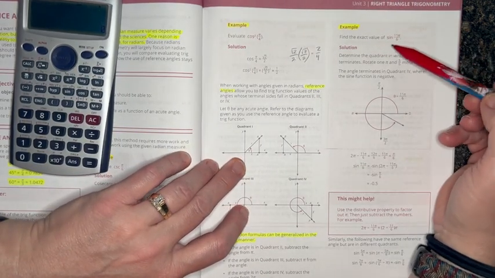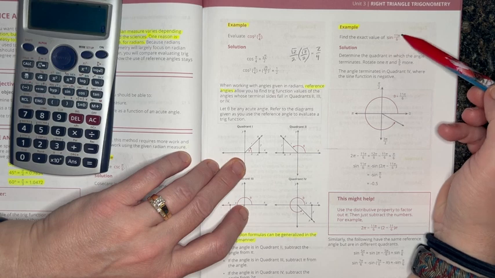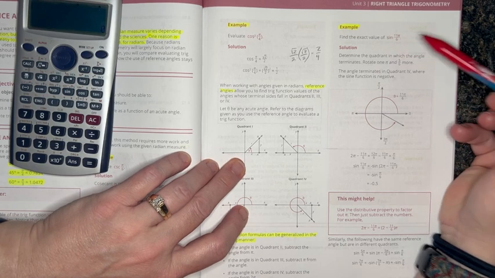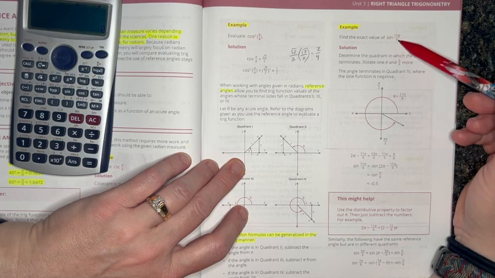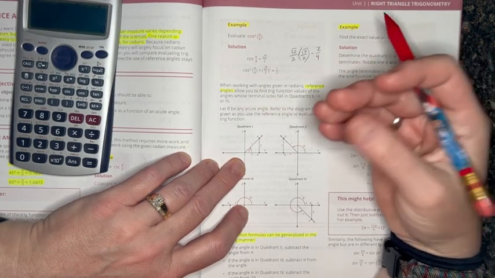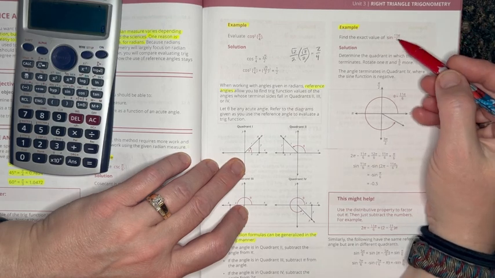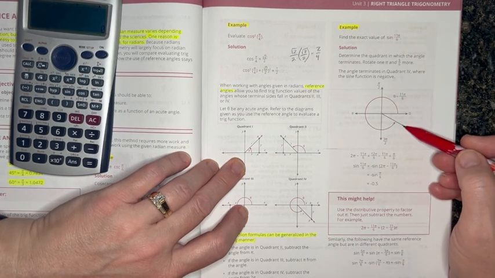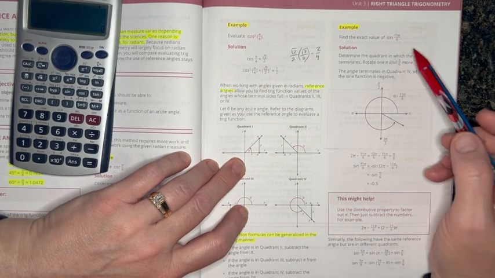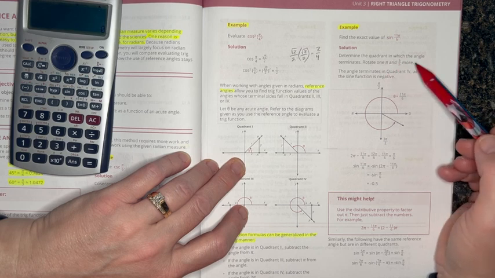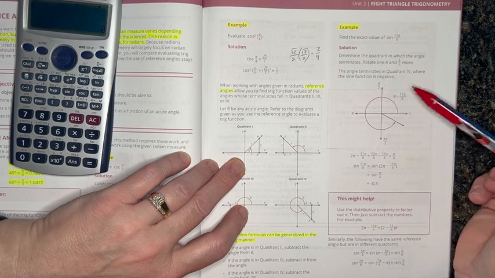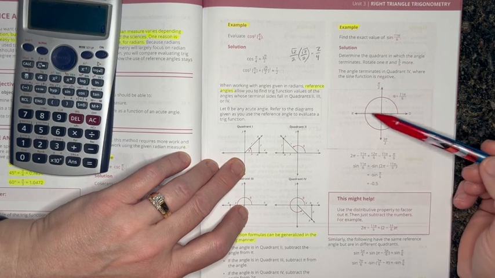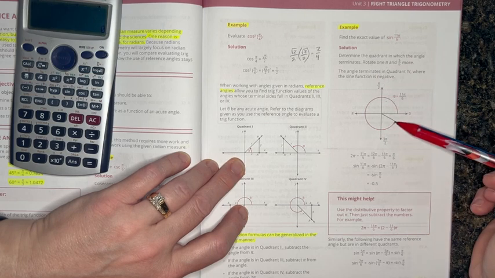Find the exact value of the sine of 11 pi over 6. Okay? First thing it says is determine the quadrant in which the angle terminates. Well, 11 over 6 is literally 1/6 away from being 2, right? So we're over here in quadrant 4. They said rotate 1 full pi, which is 6 over 6, and then you have 5 over 6 left, right?